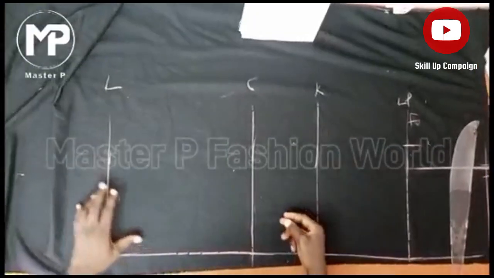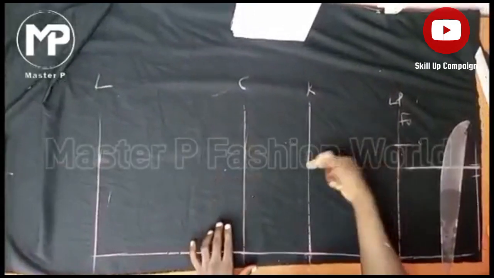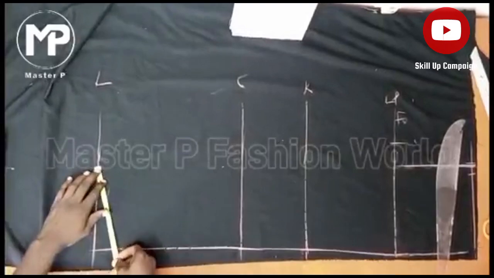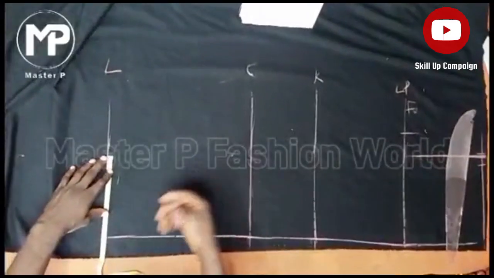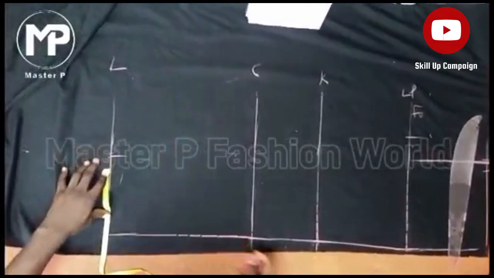We're going to bring in our ankle roundness, our calf roundness, and our knee roundness there. Okay, so the ankle measurement is 14.5. You divide it by 2. That is the formula. You divide it by 2. You don't add any sewing allowance.